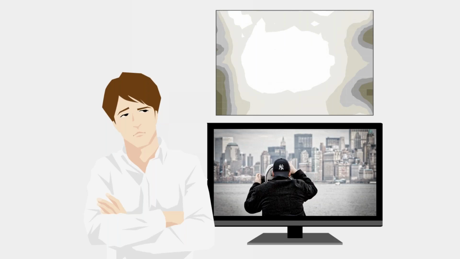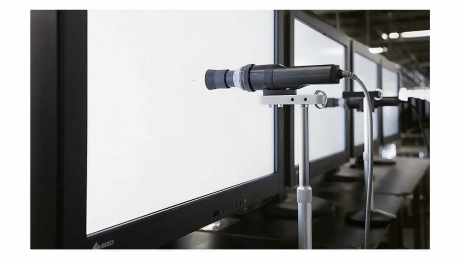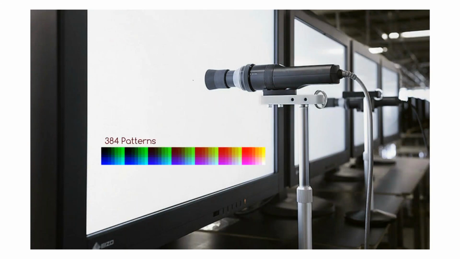So for this reason we correct every single monitor, and we measure every single monitor in multiple sections and in many colors, so that we can make sure that every ColorEdge monitor is absolutely homogeneous over the full space of the panel.